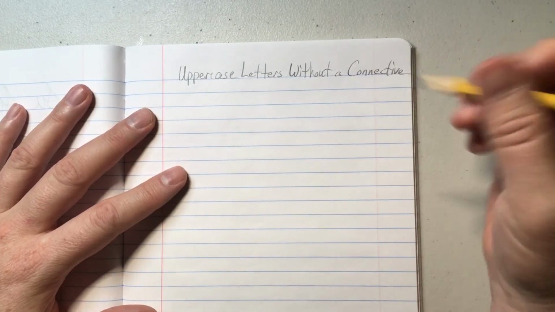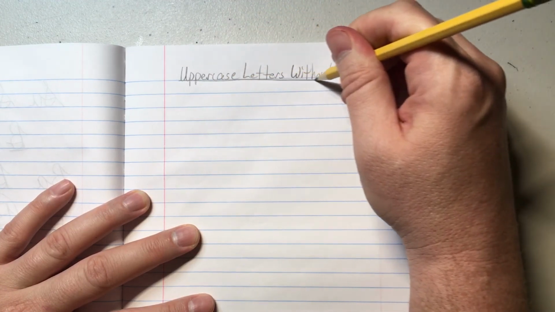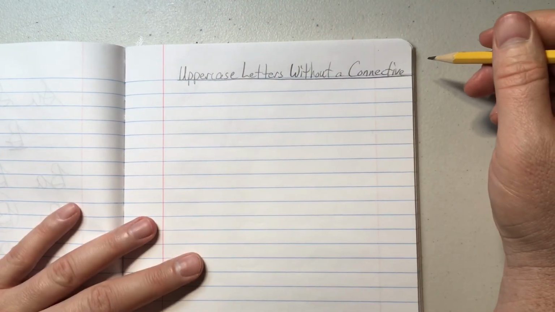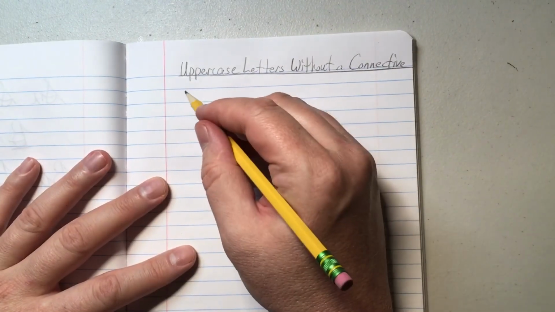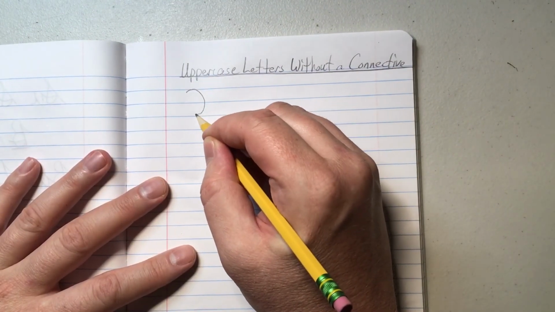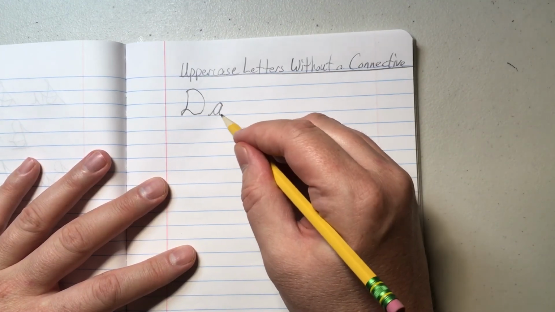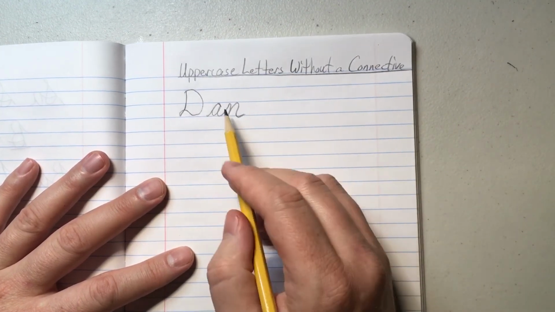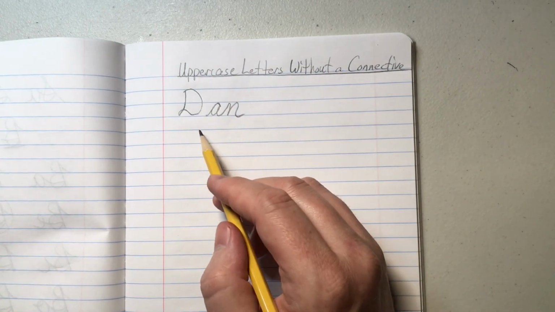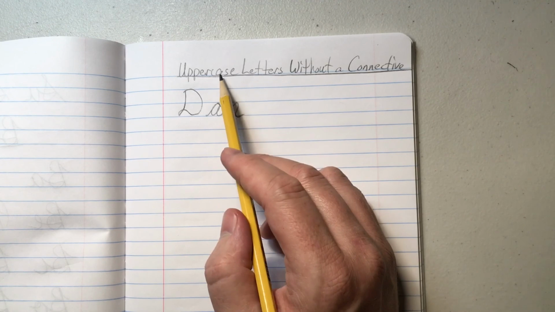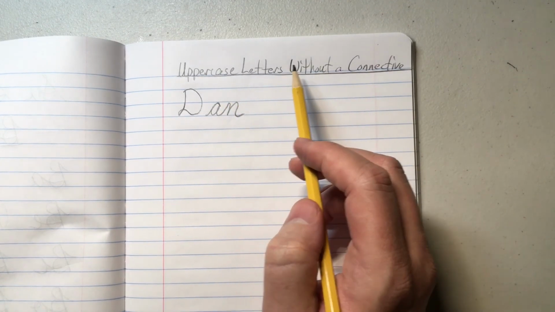One of the best ways to do this is just to write somebody's name, or like a business or a company, some type of pronoun. Okay, so I'll start with the first one, D. All right, so I'll go like this. Dan. Okay, so notice that there is no connective between the D and the A. That's because it's an uppercase letter without a connective.